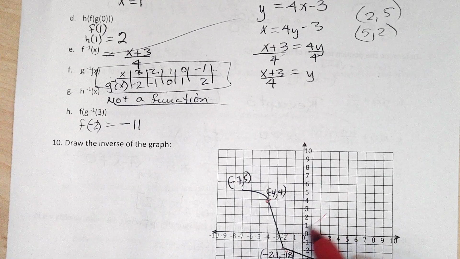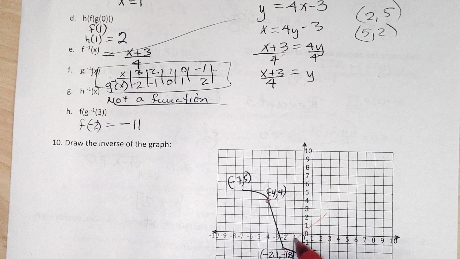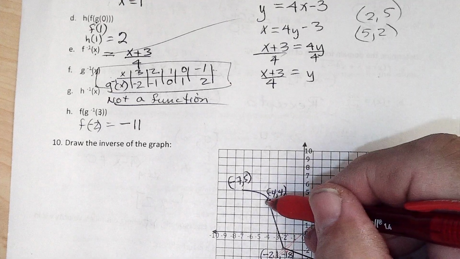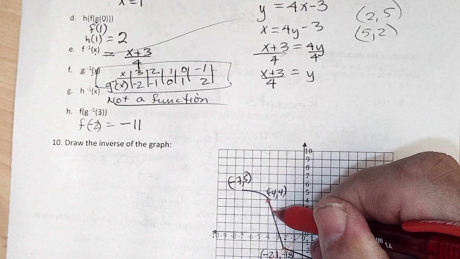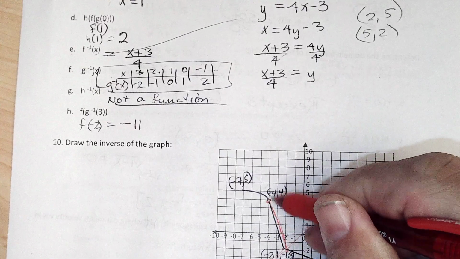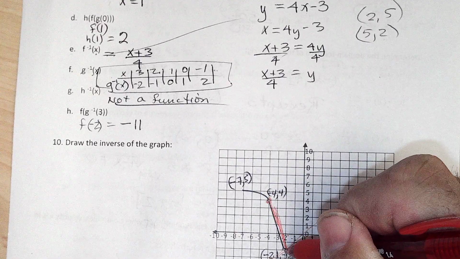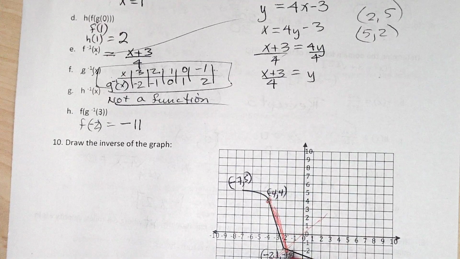Remember, the reflection is over the y equals x line, and so this point just gets moved over there. And this point was connected straight to there, so this point has to be connected straight to there. So this one's almost on top of that line.